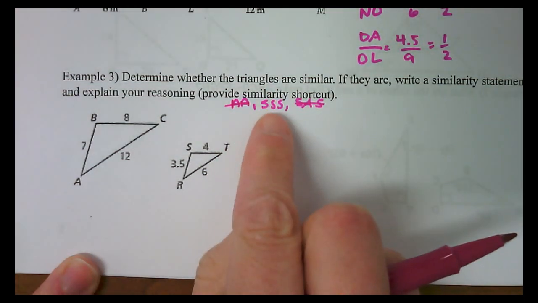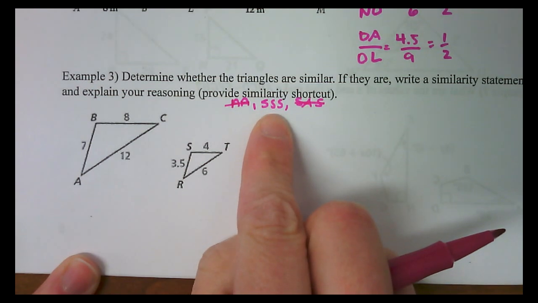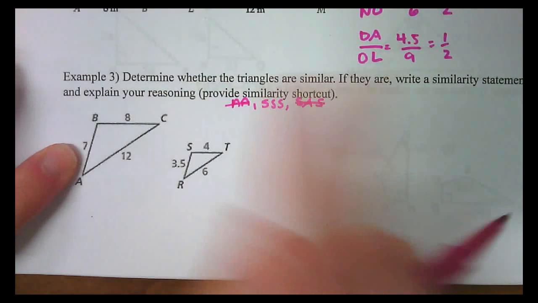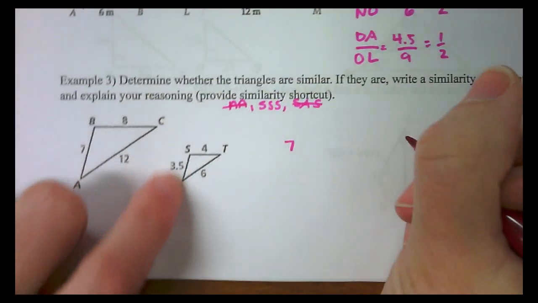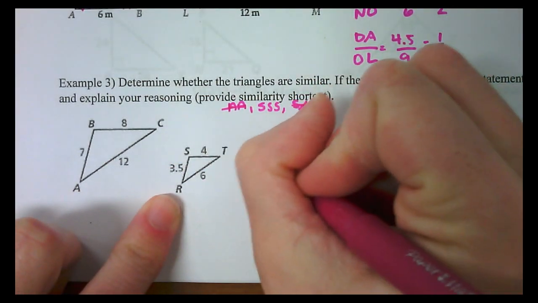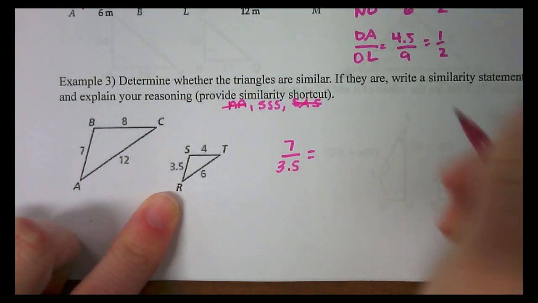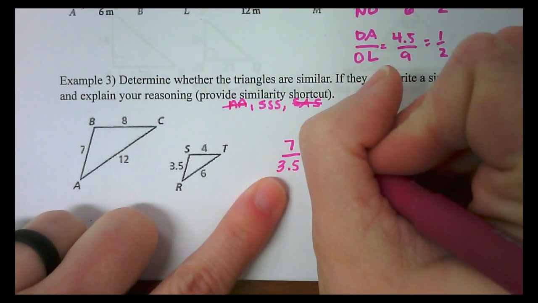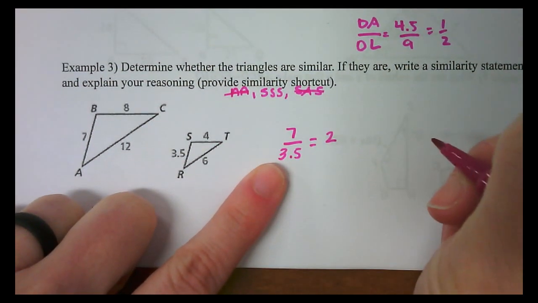So we're trying to see if the sides are proportional. So we have to take the shortest side from here, which is 7, and compare it to the shortest side from here. When I compare those, if I divide short divided by short, I'm going to get 2.